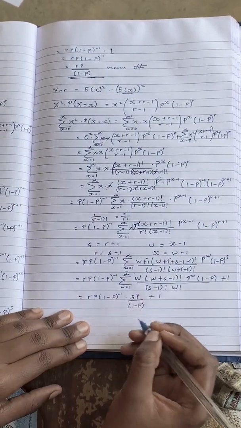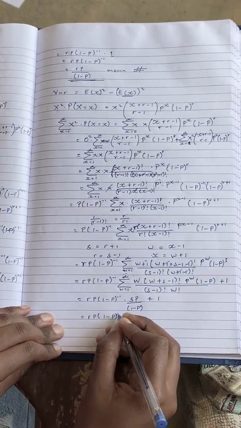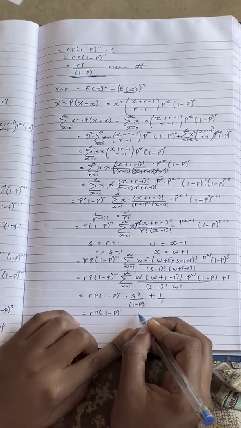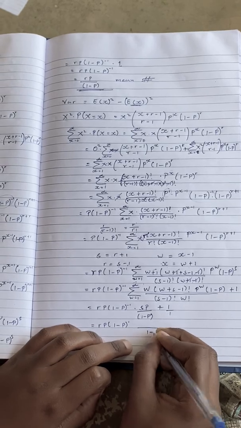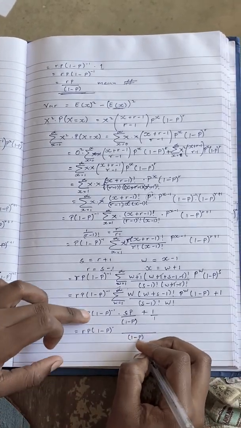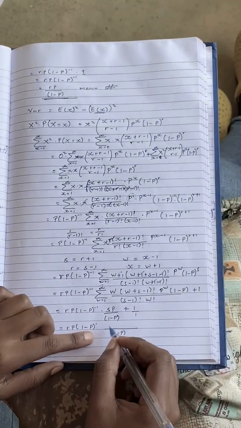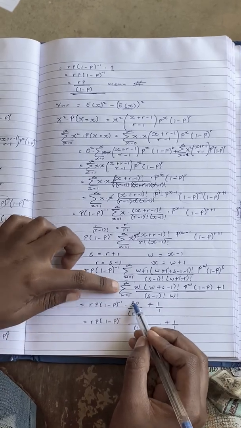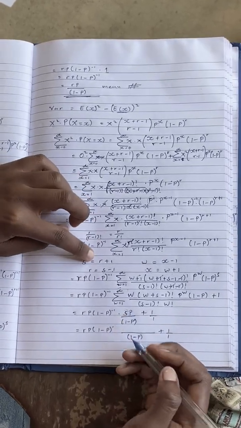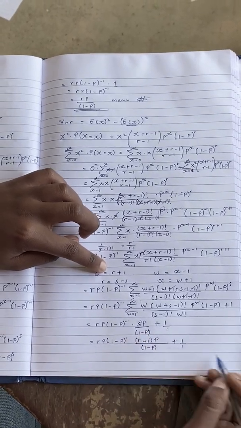So in our next step, we shall have something like this. We look for the LCM of these two, which is 1 minus p. This one divided by this one. Before I do that, let me first replace the s with r minus r plus 1 into p.